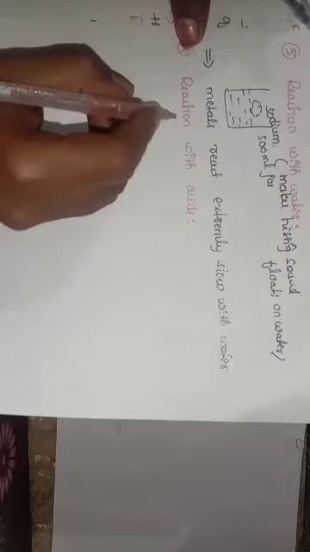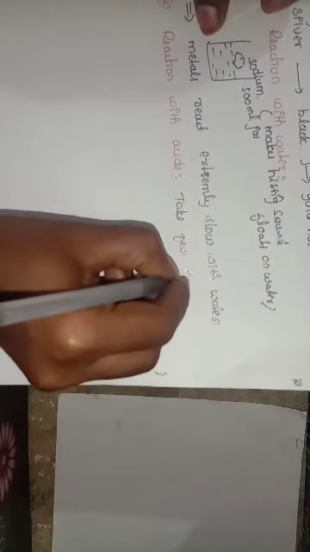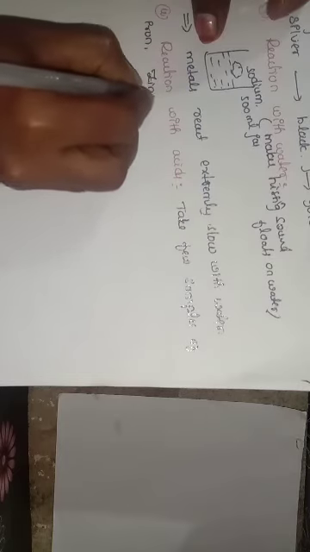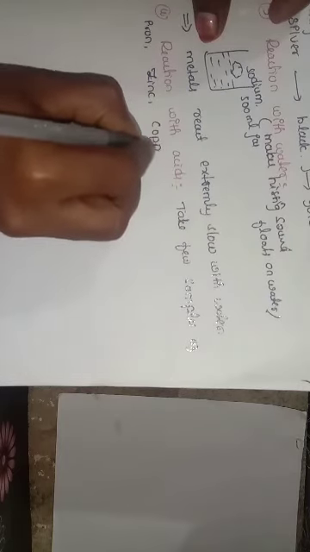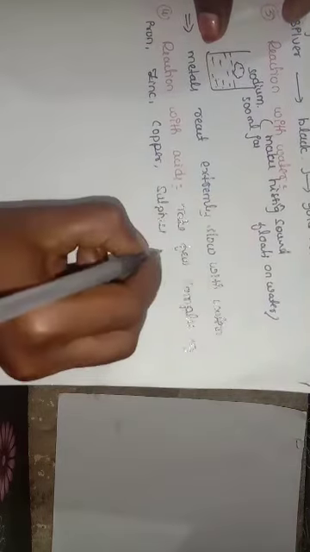Okay, so here we are performing the testing. Take a few samples of iron, zinc, copper and sulfur in separate test tubes.